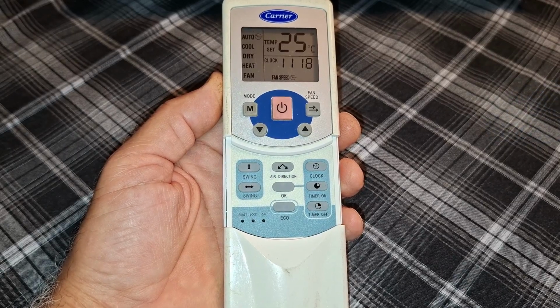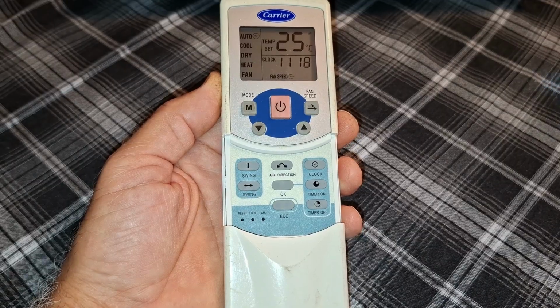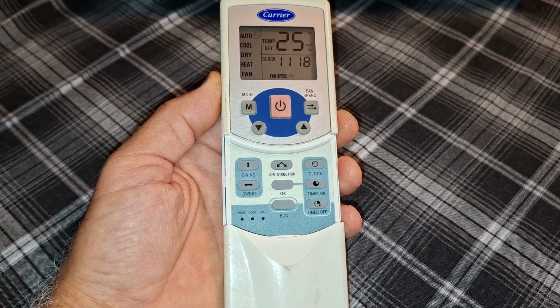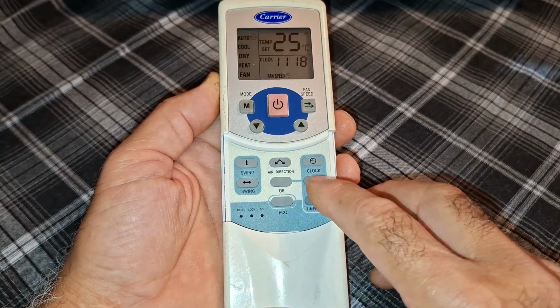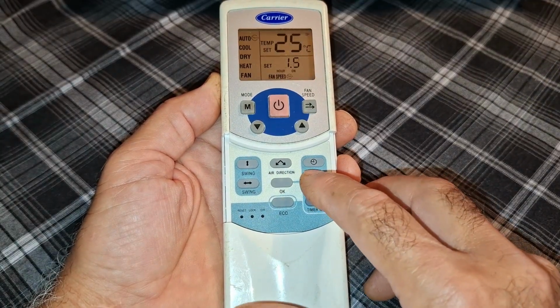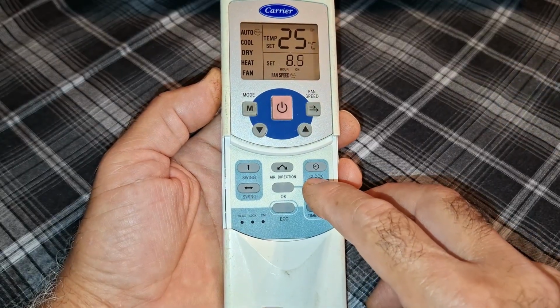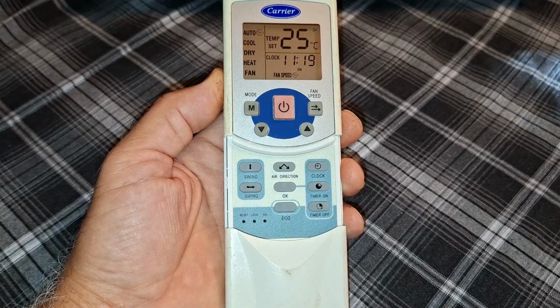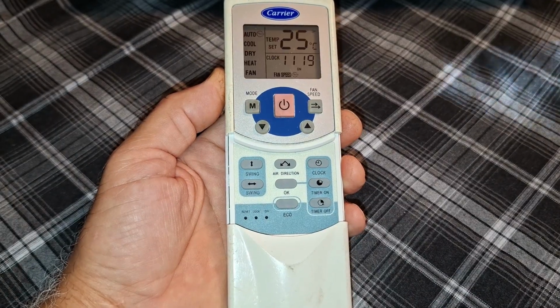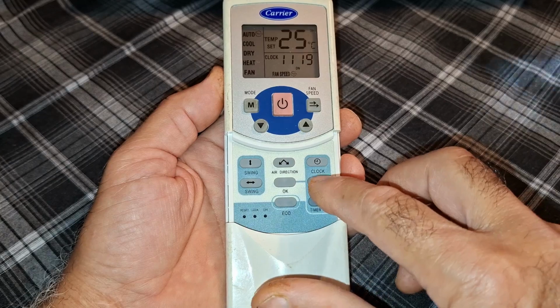For this, we press the timer on button while the air conditioner is in standby mode and set it to 10 hours and press the OK button to confirm. To cancel this mode, we press the same button and reset the indicator.